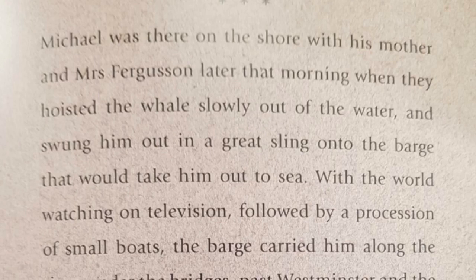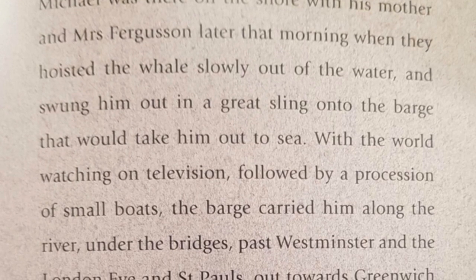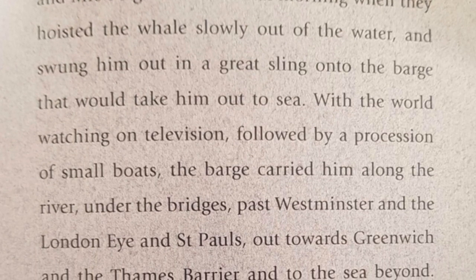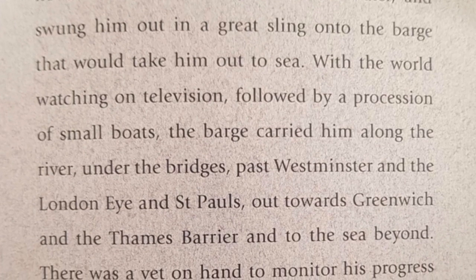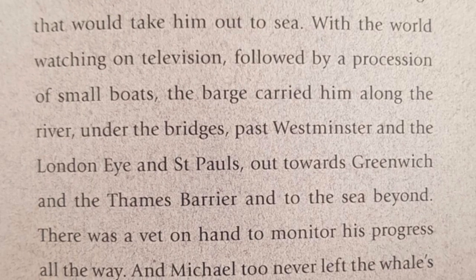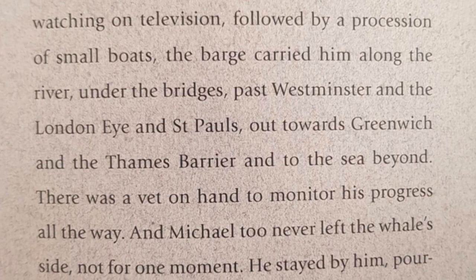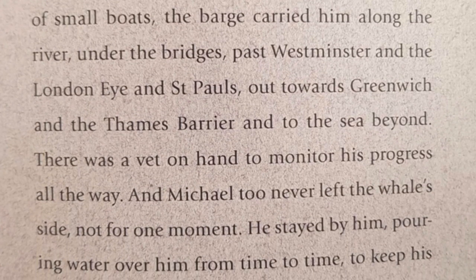Michael was there on the shore with his mother and Mrs. Ferguson. Later that morning, they hoisted the whale slowly out of the water and swung him out onto the great sling onto the barge that would take him out to sea. With the world watching on television, followed by a procession of small boats, the barge carried him along the river, under the bridges, past Westminster and the London Eye, and St Paul's, out towards Greenwich and the Thames Barrier, and to the sea beyond. There was a vet on hand to monitor his progress all the way.